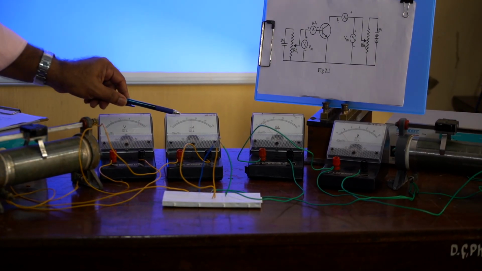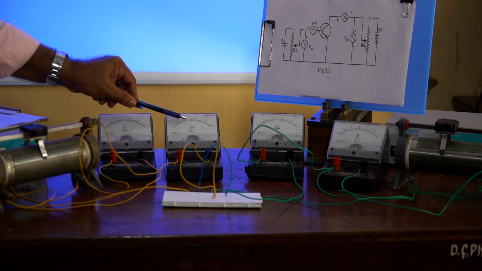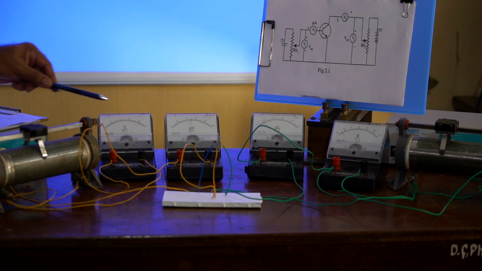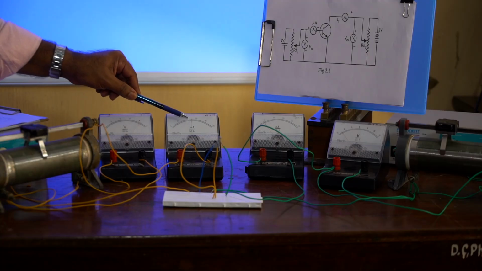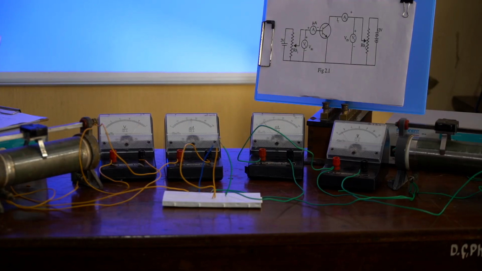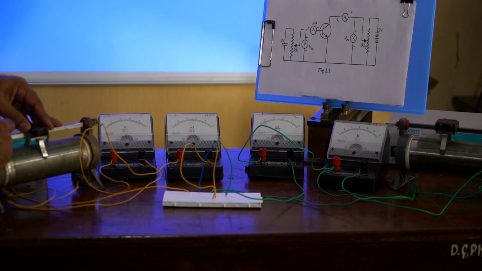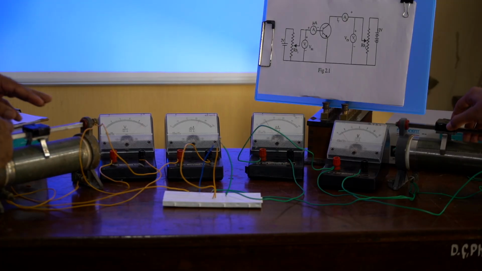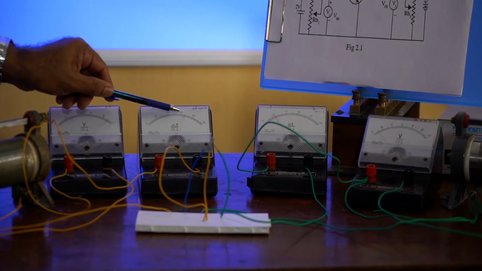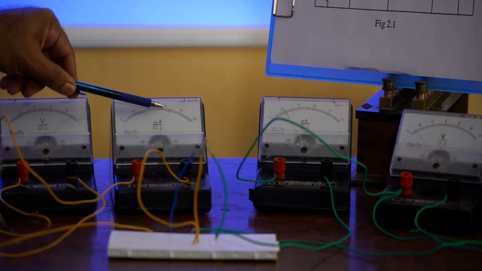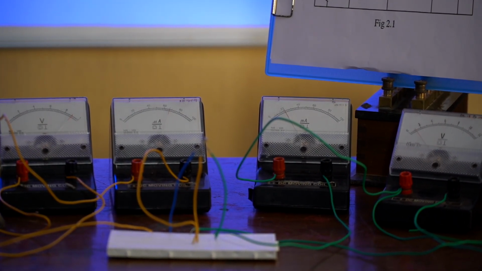Now you can see the IB becomes a value of 50 microampere for 0.8 VEB. For 0.86, IB is again 50. Now for 0.9, keeping the input voltage at 0.9, IB becomes a value of 64. But throughout the experiment, VCE should be 1 volt.